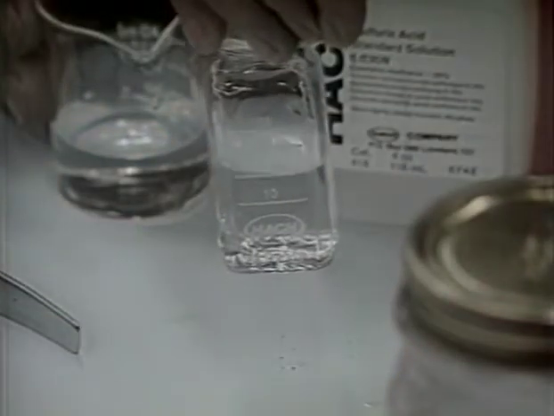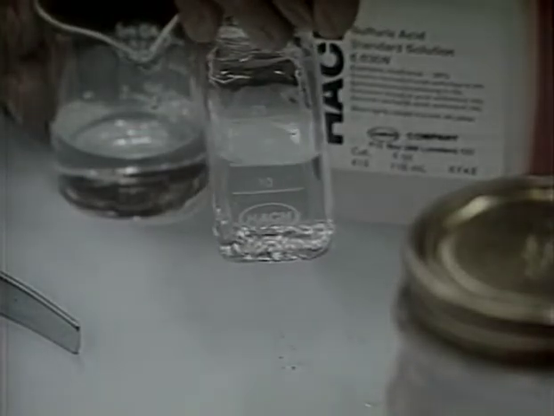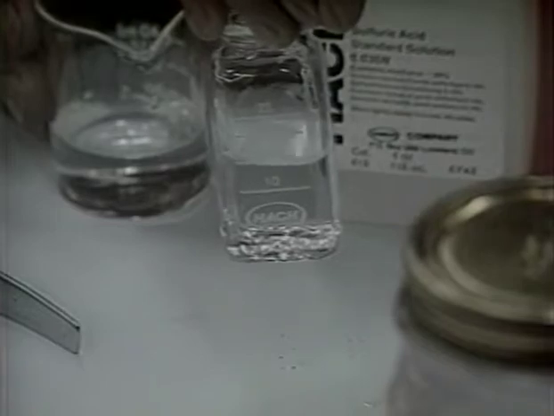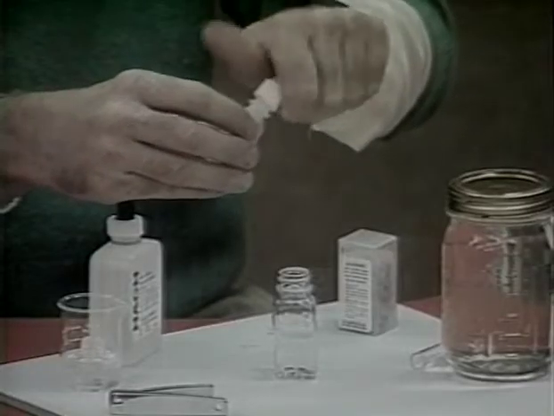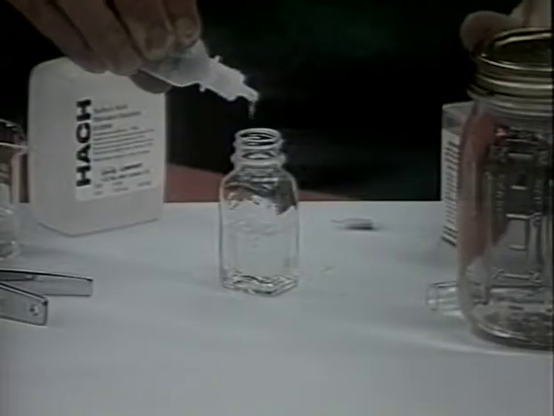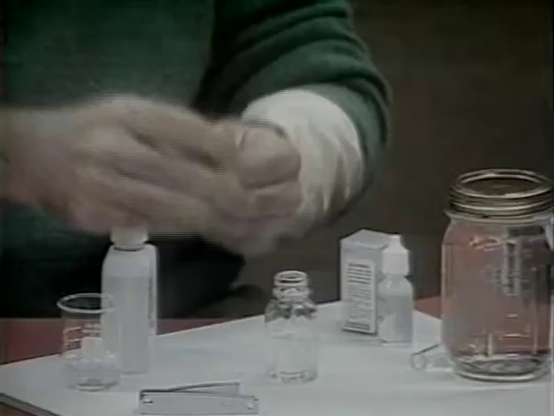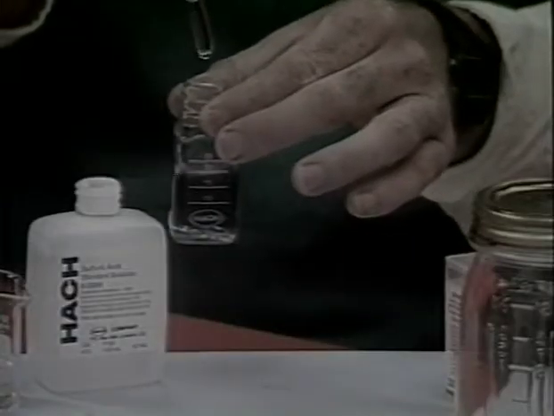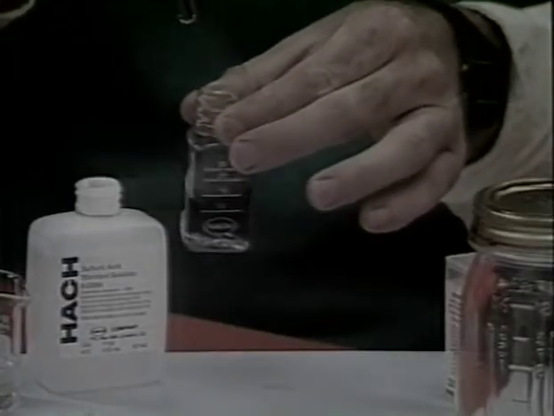To measure the total alkalinity using the low-range test, proceed as follows. First, fill the mixing bottle to the 15 milliliter mark. Proceed as in the high-range test. Add phenolphthalein indicator solution and sulfuric acid solution if necessary. Then add a bromocresol green methyl red powder pillow and then sulfuric acid until the endpoint or color change is reached.